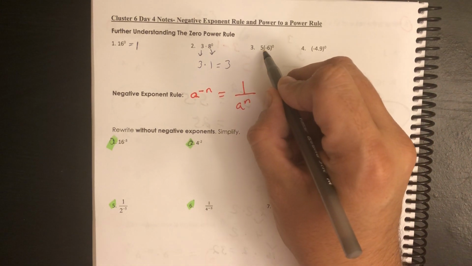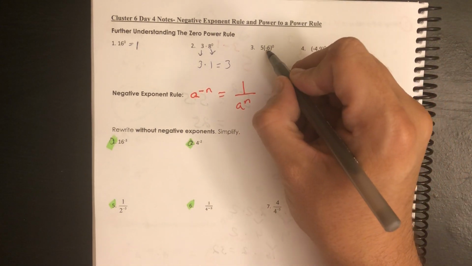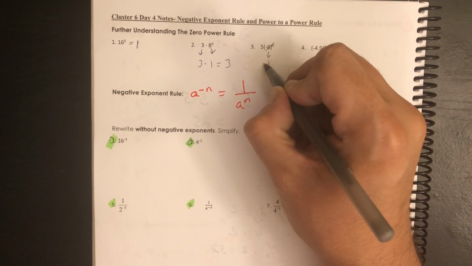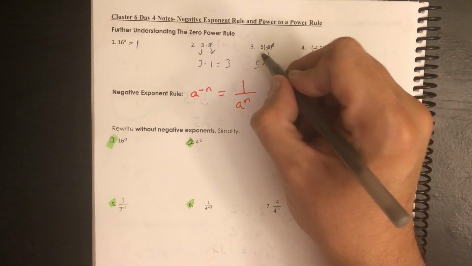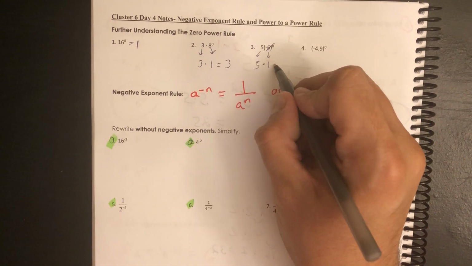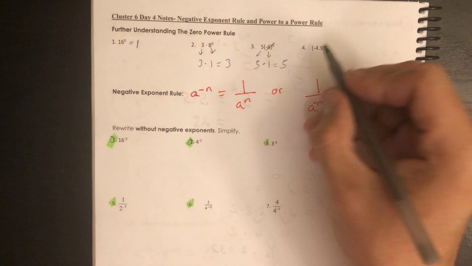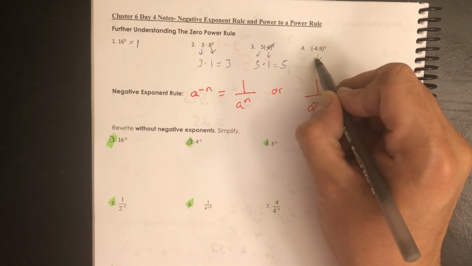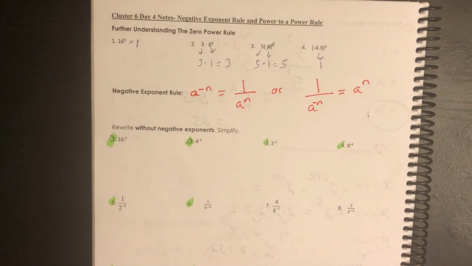Here, 5 times negative 6 to the power of 0, we know that negative 6 to the power of 0 is just 1. And because we're multiplying it by 5, we're really just saying 5 times 1, which is 5. And then here, anything to the power of 0 is just 1. Okay. So it's just a quick review about the zero power exponent.